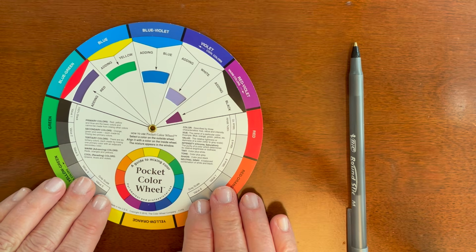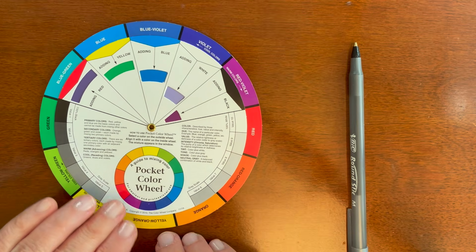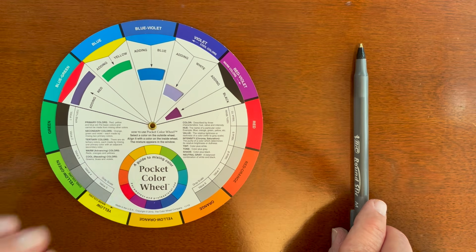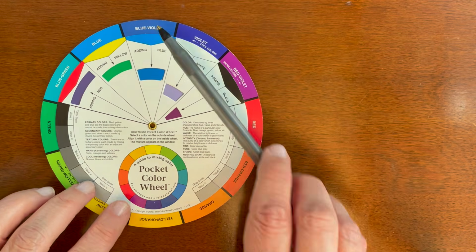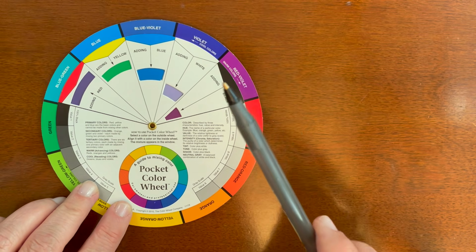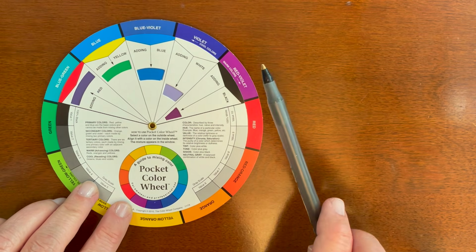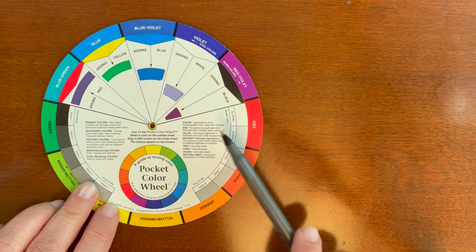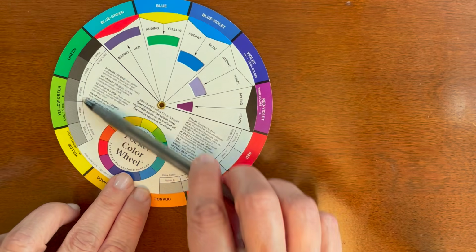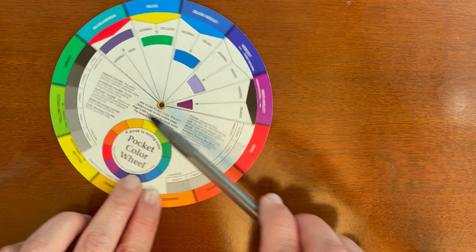Okay, color can be described by three different characteristics: hue, value, intensity. Hue is the name of the individual color. It is the color themselves. Value is relative to the lightness and darkness of the color using the gray tones. And here are the gray tones that you would have to mix with any one of the colors to get the value.